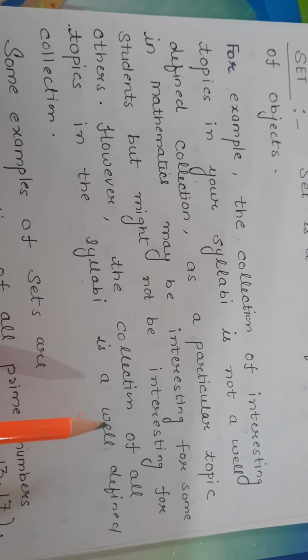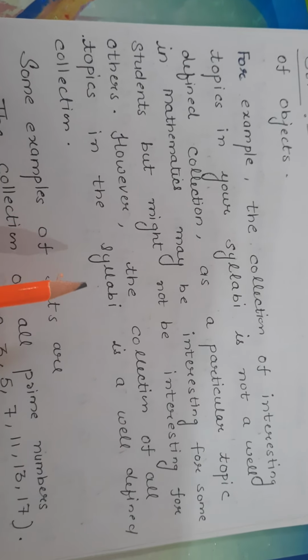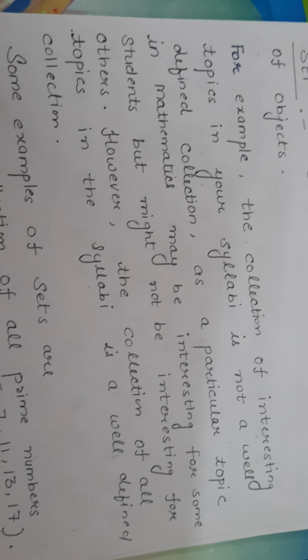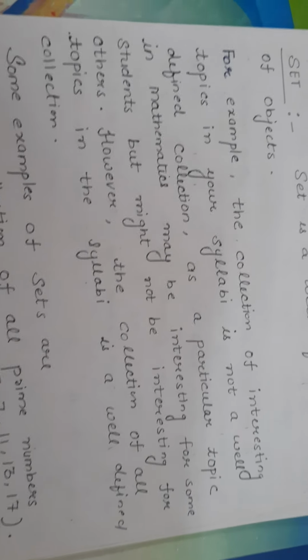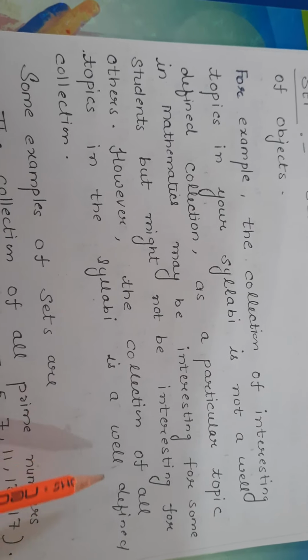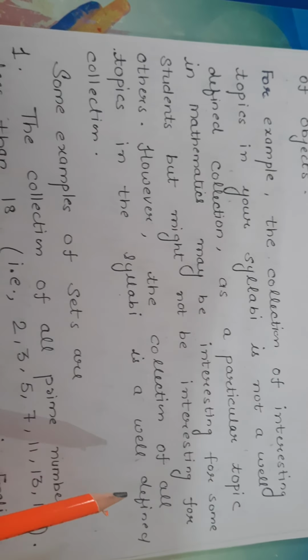But if I write the collection of all topics in your syllabus, now the syllabus collection will remain the same for every student. So that means this collection is a well-defined collection.